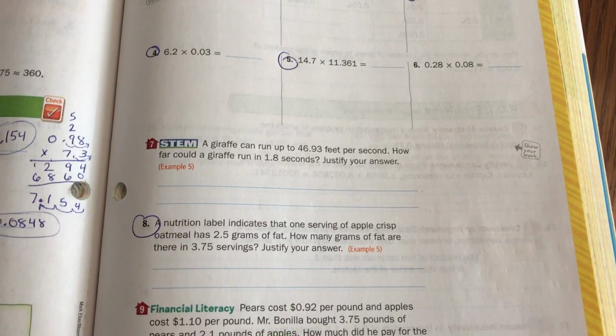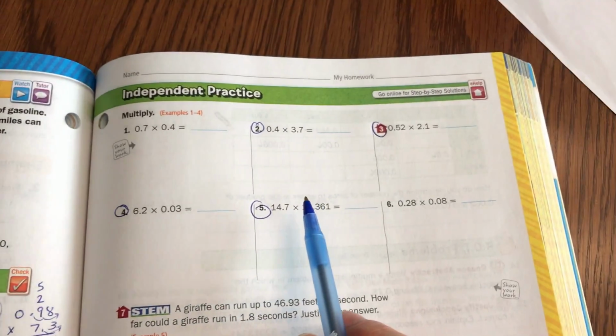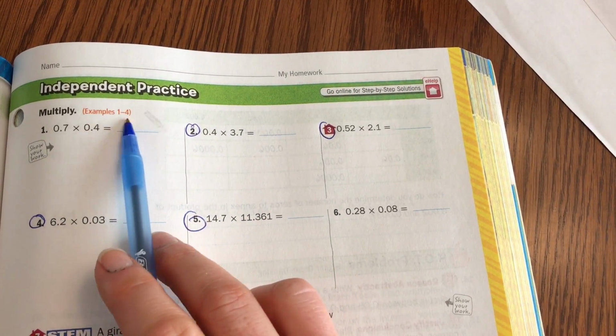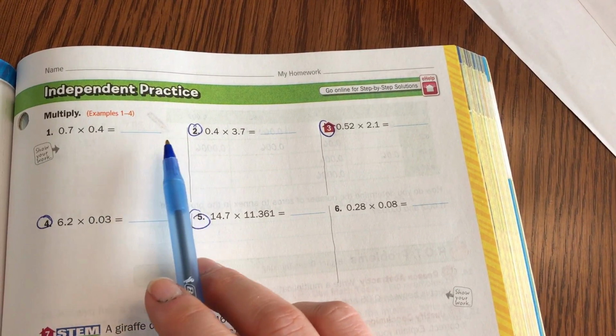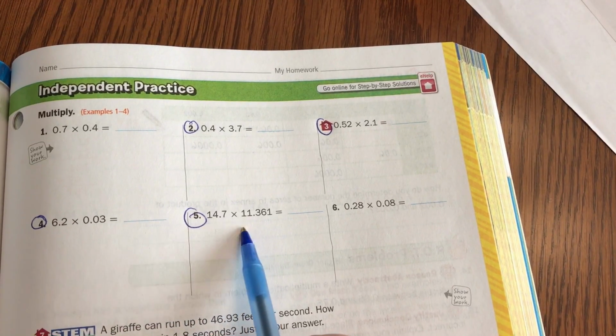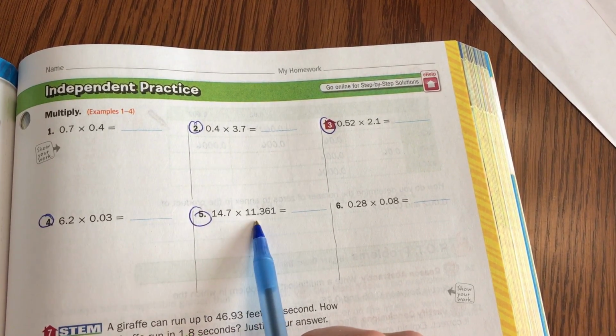All right, now let's just look at 8 together. That's the story problem, so I'm going to read it for you. By the way, these 4 at the top, you're going to set them up just like we did in examples 1 through 4. Take the decimals out of the factor, put them back into the product, same amount of places. This one is going to be your intense one. You're going to want a little more room for this one, okay?